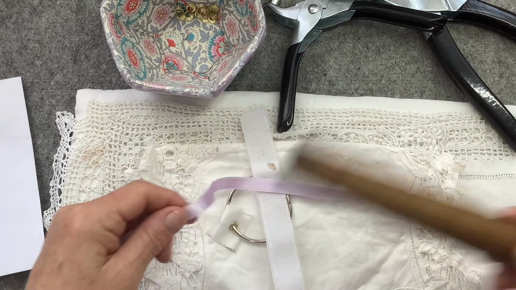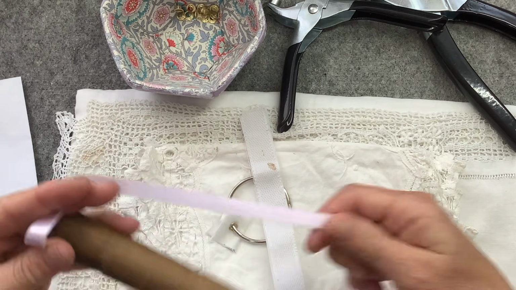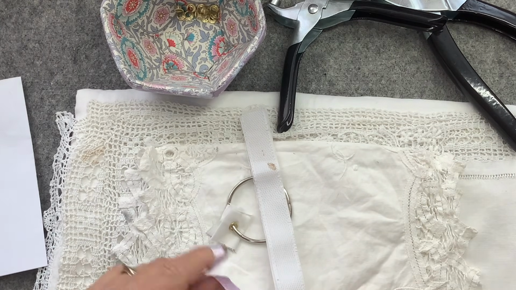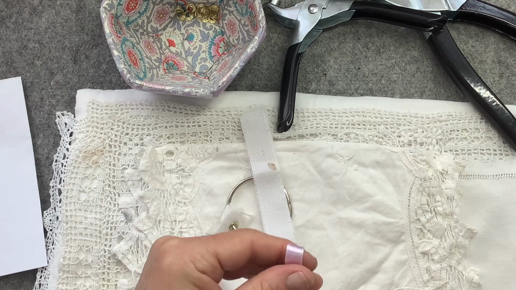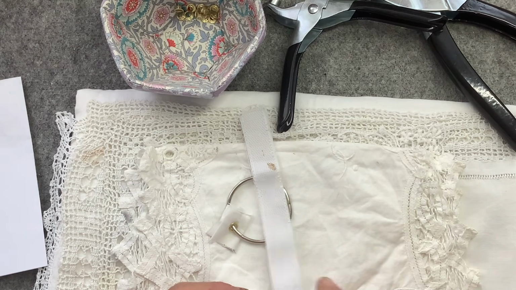I can't remember what other thing I was going to use for the ribbon. I'm not quite sure, but certainly this could be attached to your scroll, and you could use that as a lever to hold it down.